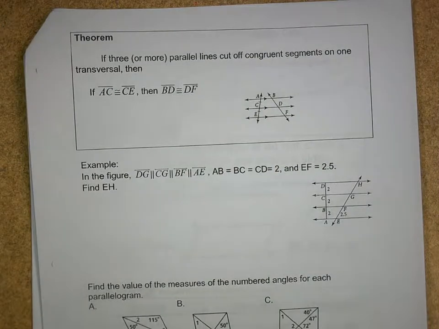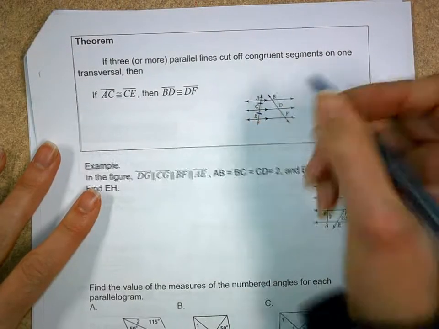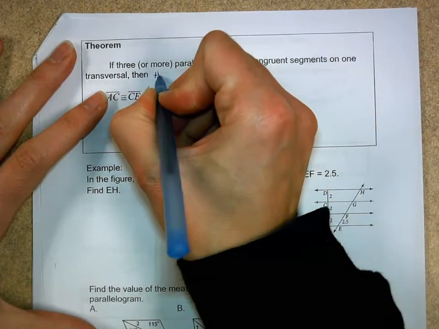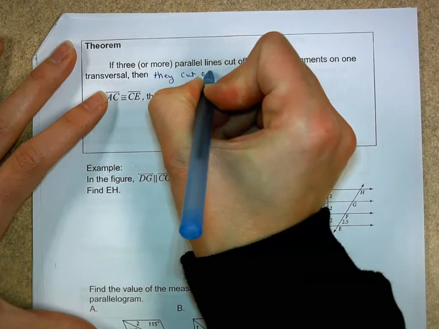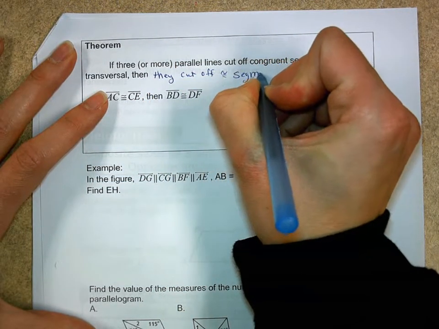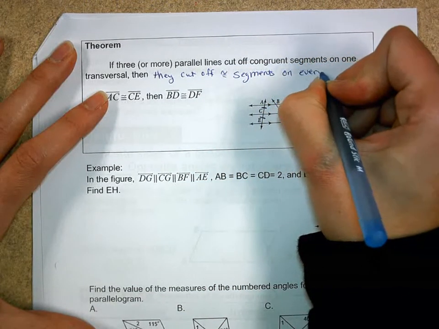All right, here's an easy one for us to do. It says if 3 or more parallel lines cut off congruent segments on one transversal, so that means these two are the same, then they cut off congruent segments on every transversal.